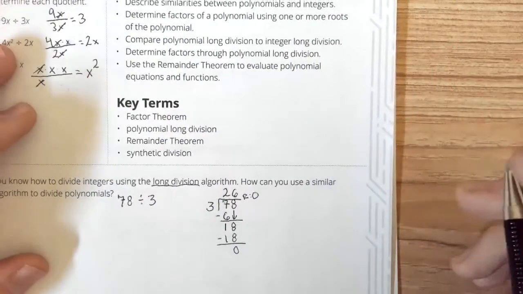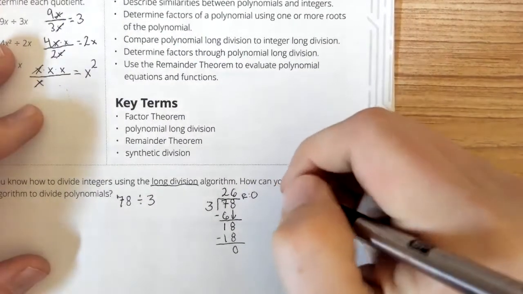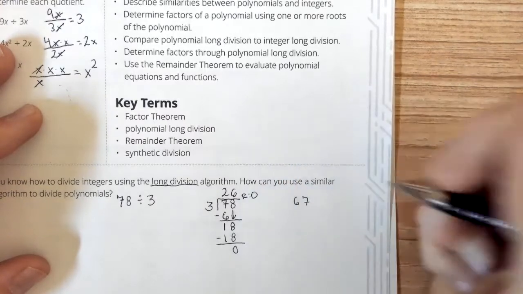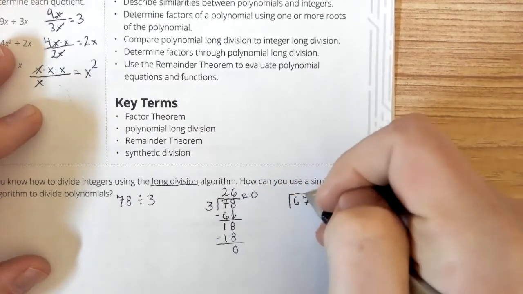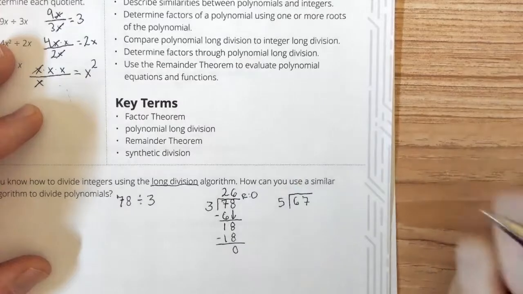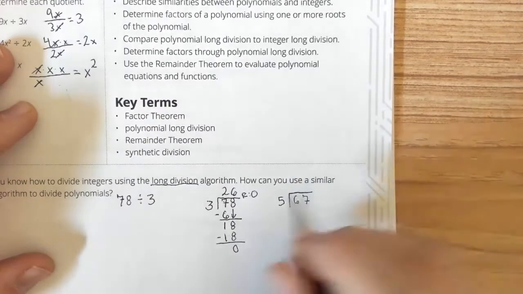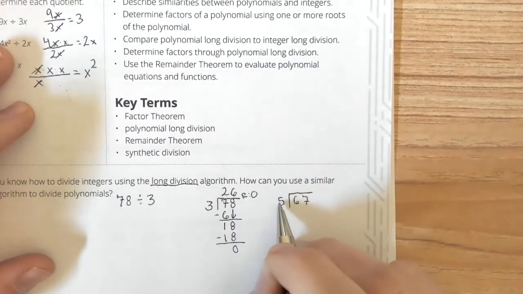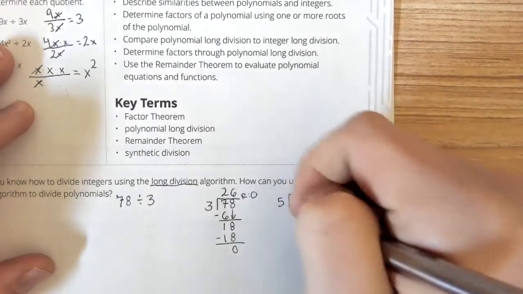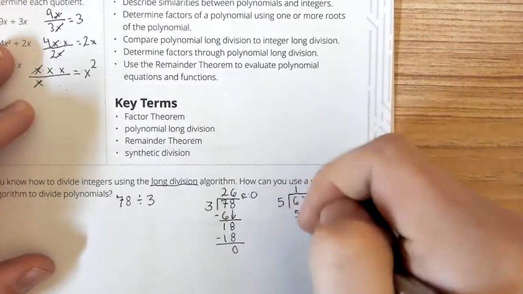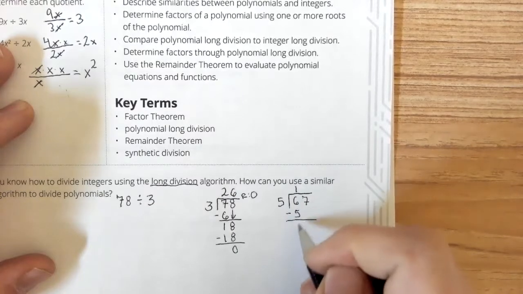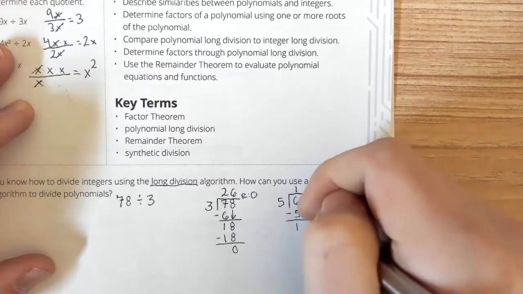So we can try one more like that. It's not too time consuming or anything. Let's do 67 divided by 5. So the same idea. How many times does 5 just go into this 6 here, just this first digit? 5 goes into 6 one time. 1 times 5 is 5. After we multiply, we subtract. 6 minus 5 is 1. We'll drop down our 7.